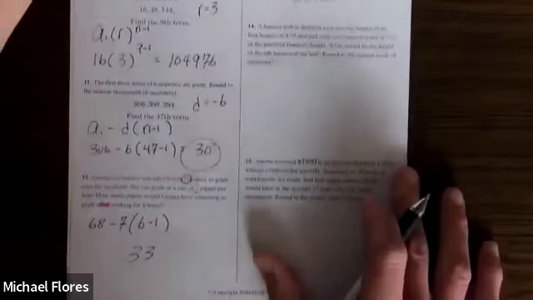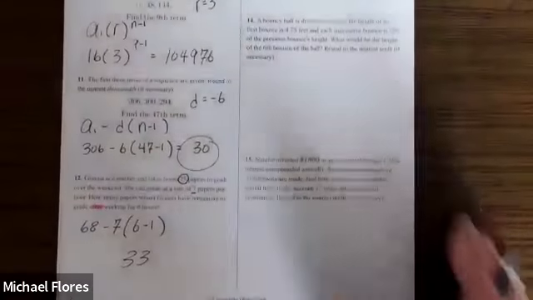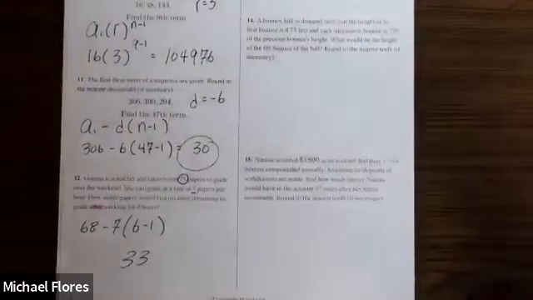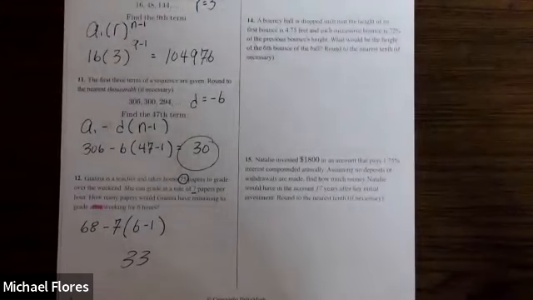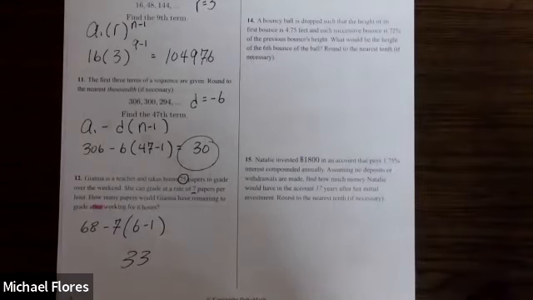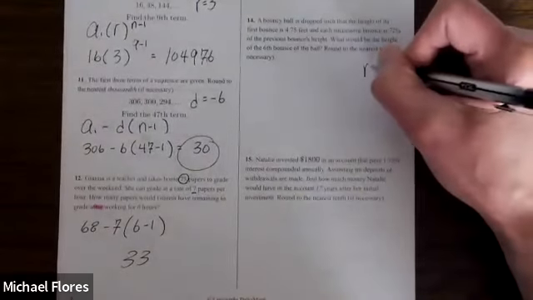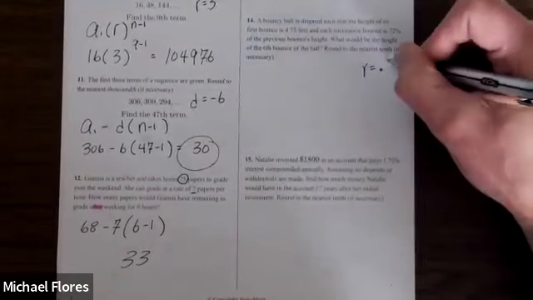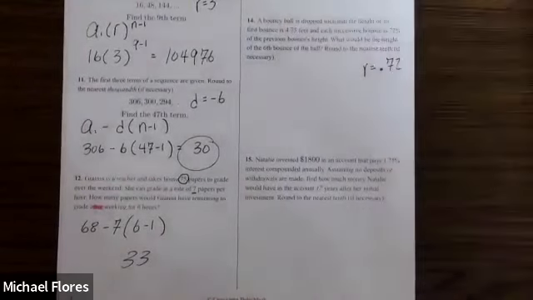All right, example 14. A bouncy ball is dropped such that the height of its first bounce is 4.75 feet, and each successive bounce is 72% of the previous bounce's height. What would be the height of the 6th bounce of the ball? So now we're dealing with a geometric word problem. Our ratio is that percentage, but convert it to a decimal.